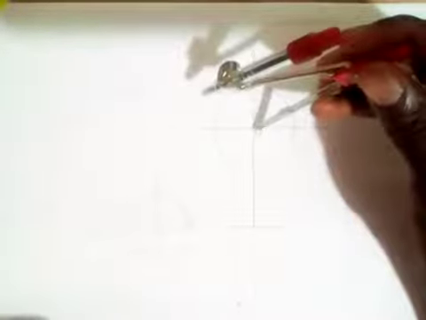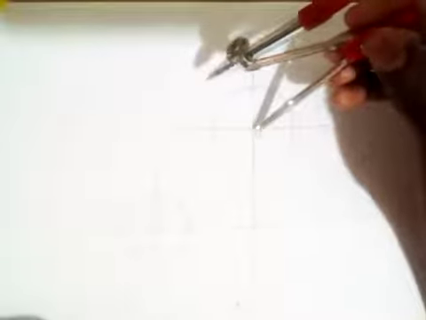So this is 45 millimeters. I put the compass at the center of this circle and draw an arc like this.